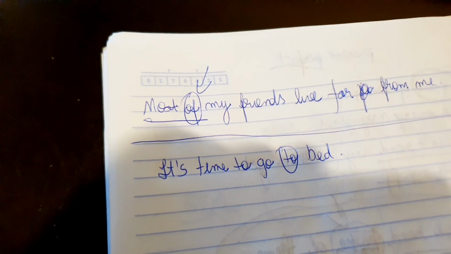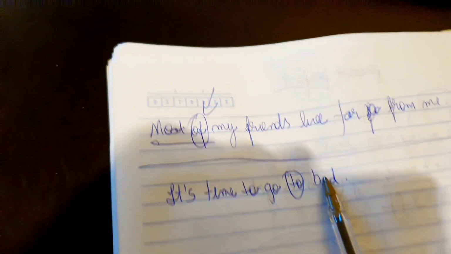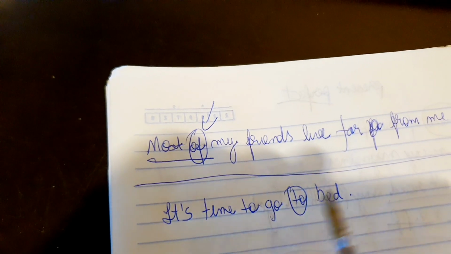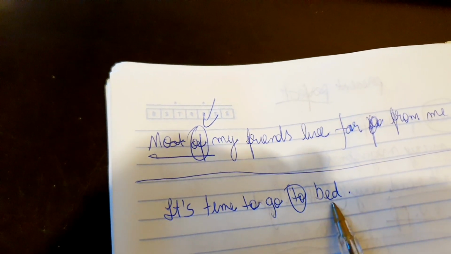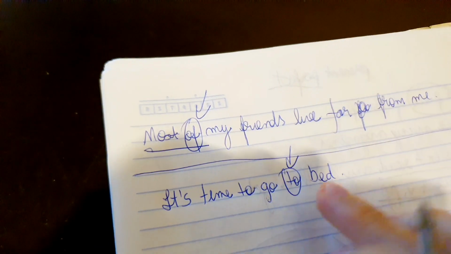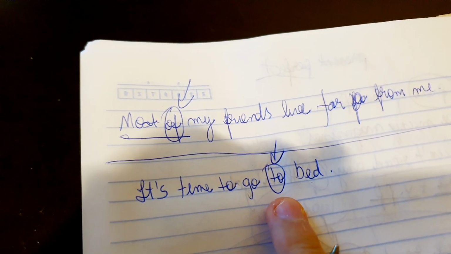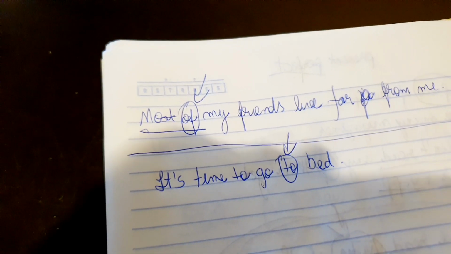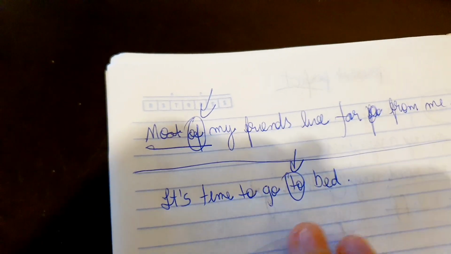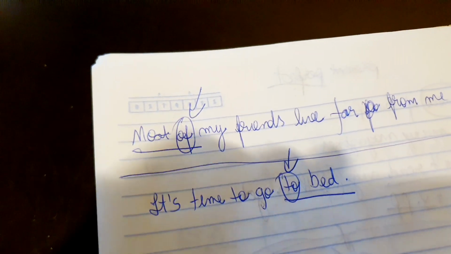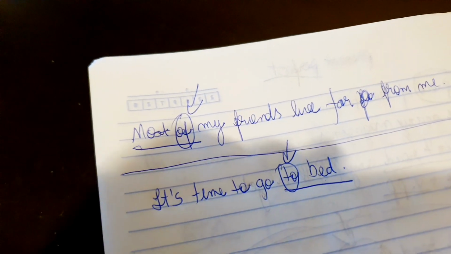As I have explained in previous lessons, previous videos, when you say go to a place, go somewhere, it means that the preposition to is indicating direction, right? You go to a place. In that case, you go to bed, which means you are going to sleep, okay?